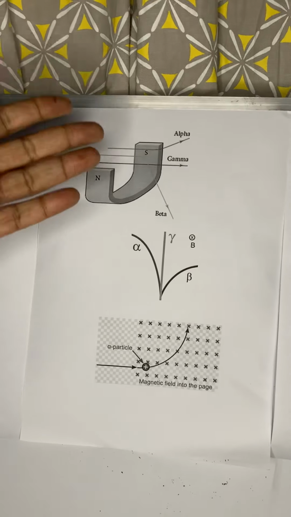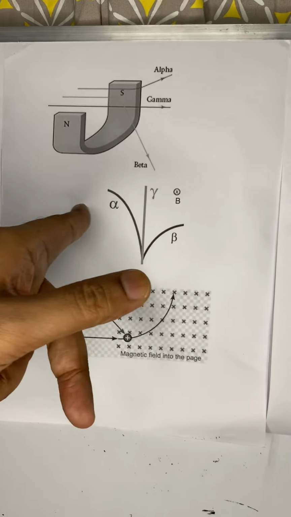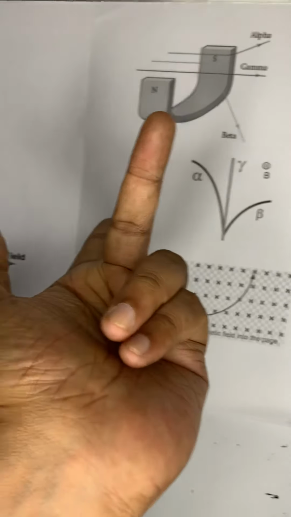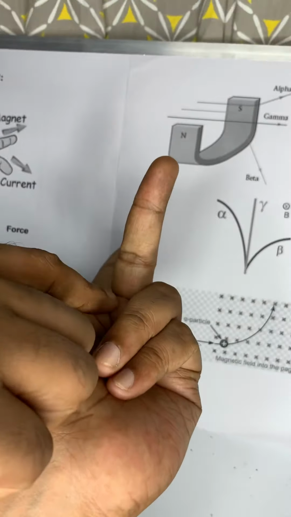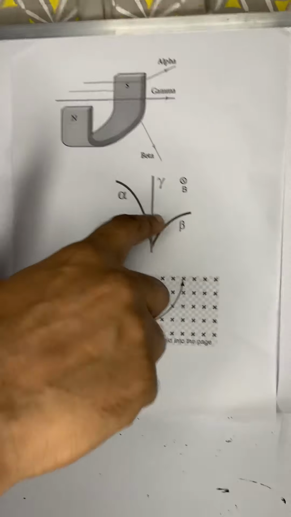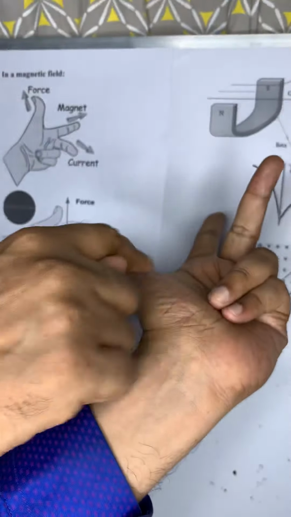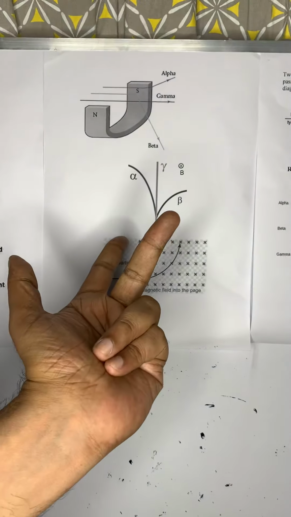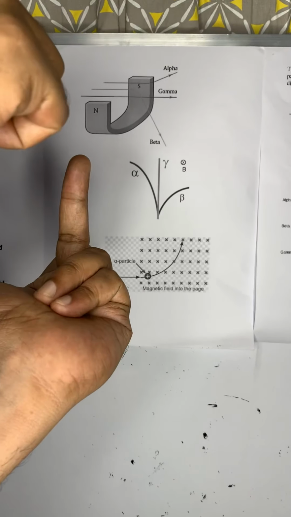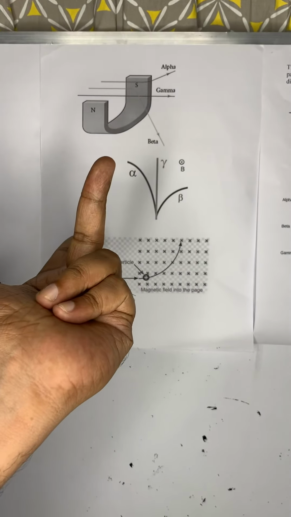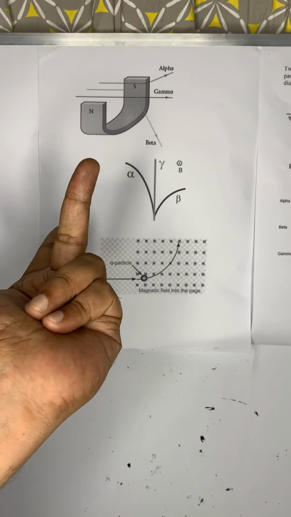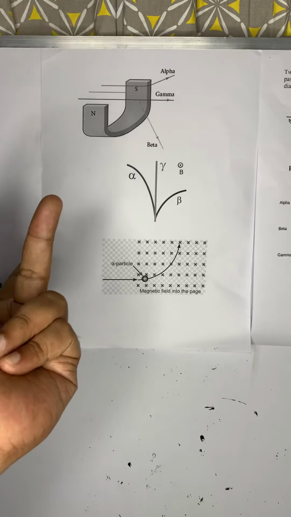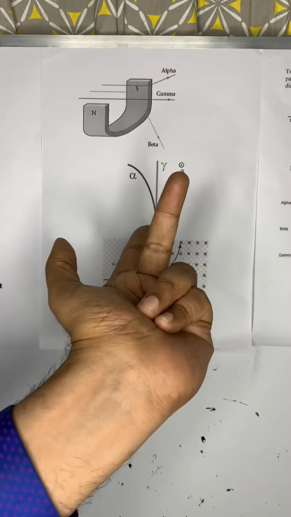And these are also examples, like cross means magnetic field into the page, and this is the direction of alpha particle, meaning the movement of the positive charge. Alpha particle is positive charge, it is moving upward. So in that case it is deflecting to the left side. So this is the magnetic field, and this is the direction of the alpha particle. So this is the direction of the deflection. The direction of the alpha particle is considered as the direction of the current.